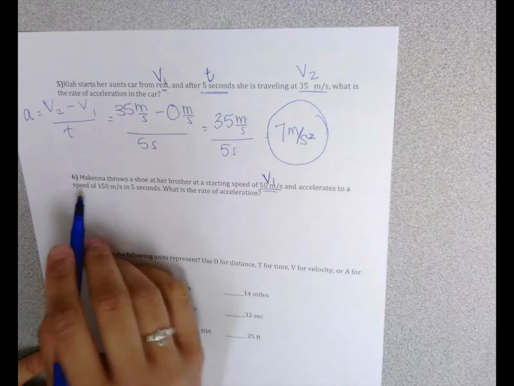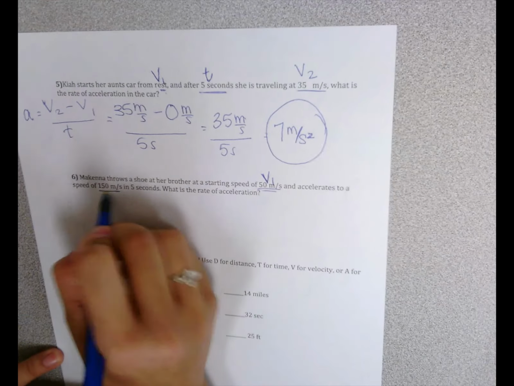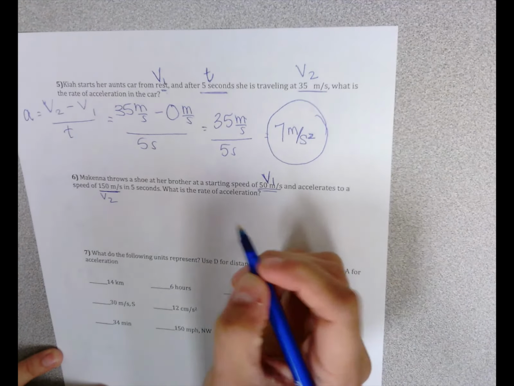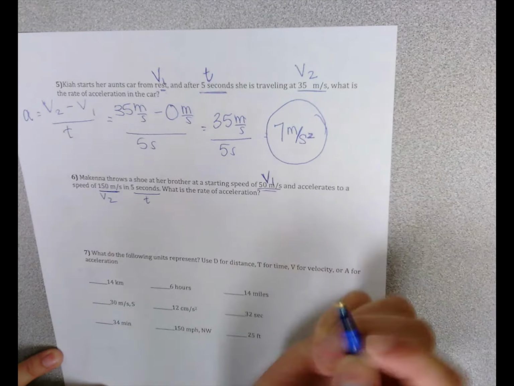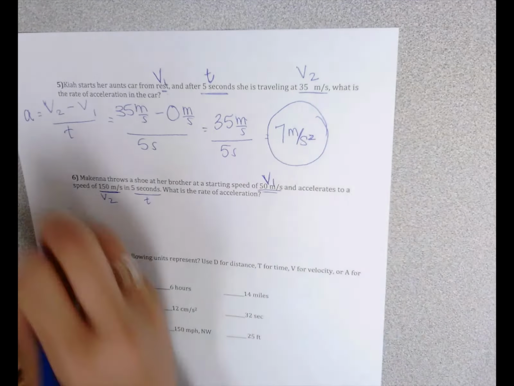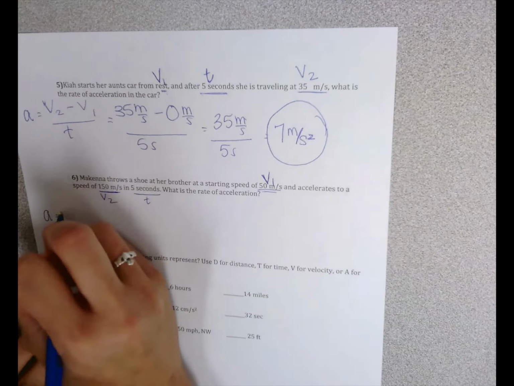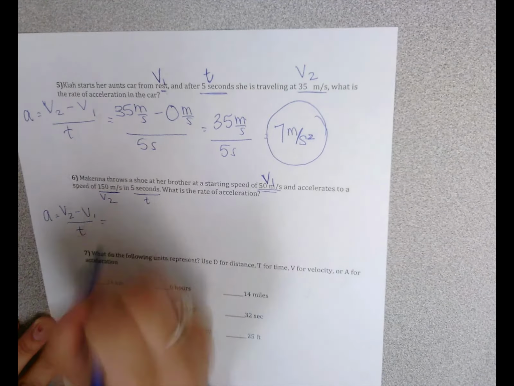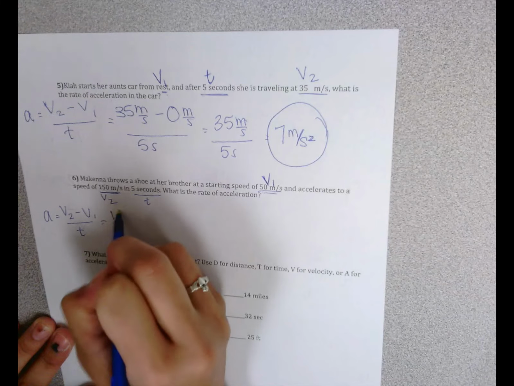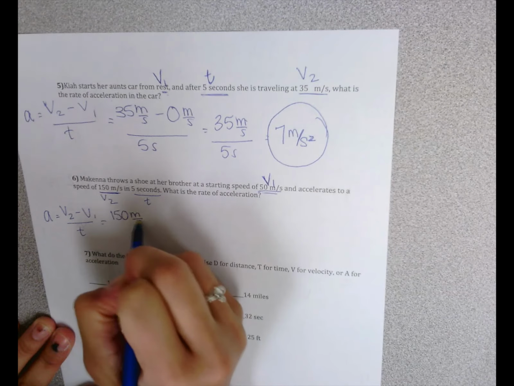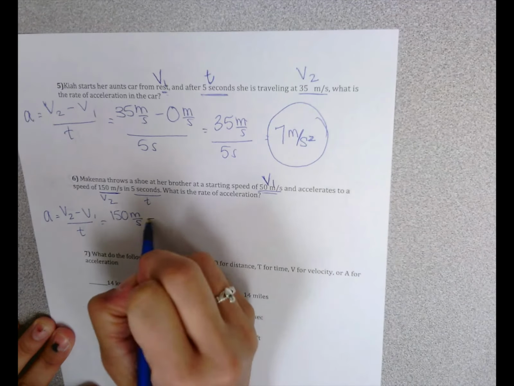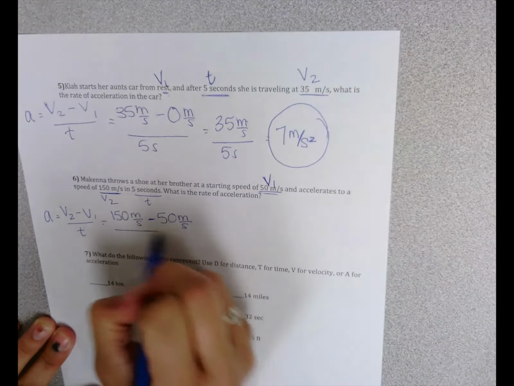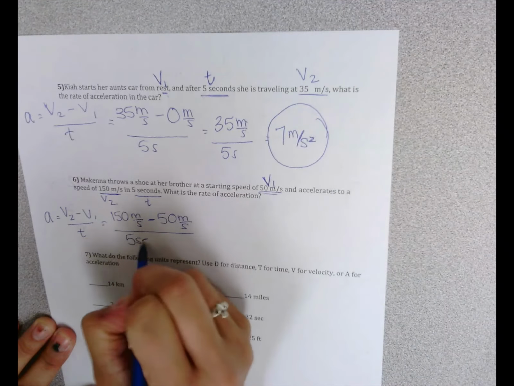And accelerates to a speed of 150 meters per second. So that's velocity 2. In 5 seconds. So that's the time. What is the rate of acceleration? We know that acceleration is equal to velocity final minus velocity initial over time. So what we're going to do is take 150 meters per second minus 50 meters per second all over 5 seconds.